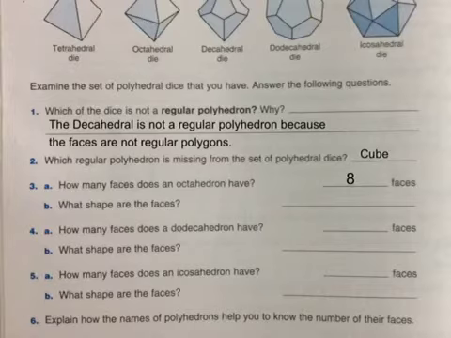Question B. What shape are the faces? Well, let's look at this one. We can only see half of it. We see that it has 4 on the top, 4 on the bottom, so it has 8. And each shape is an equilateral triangle.